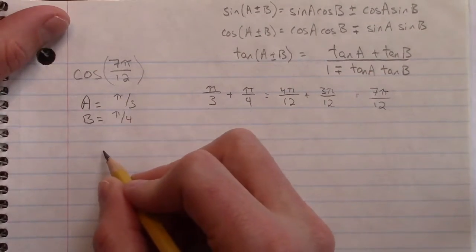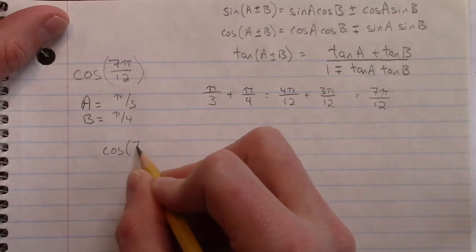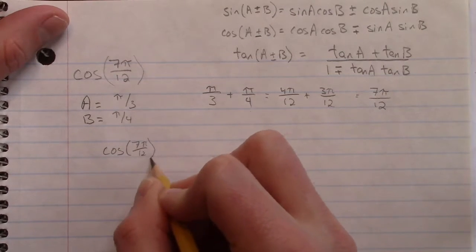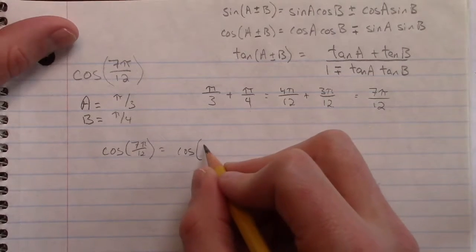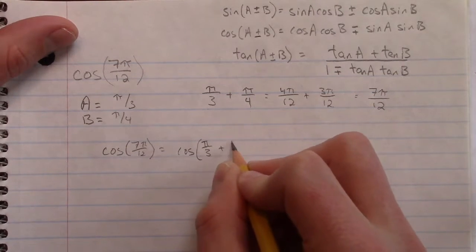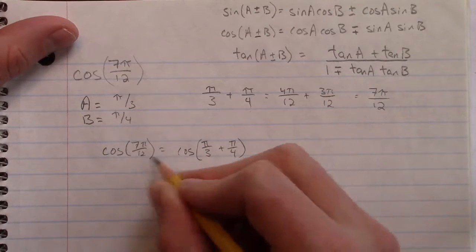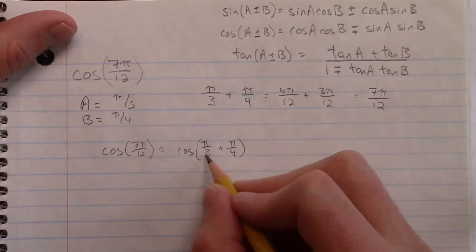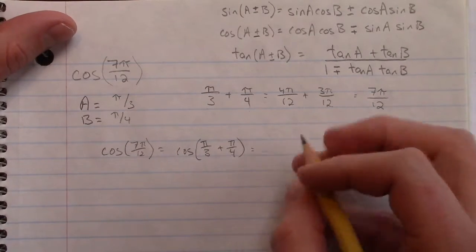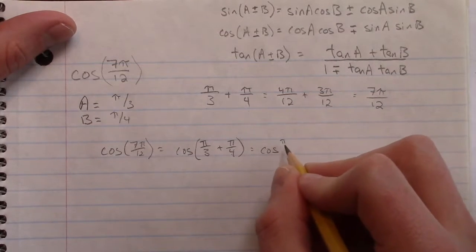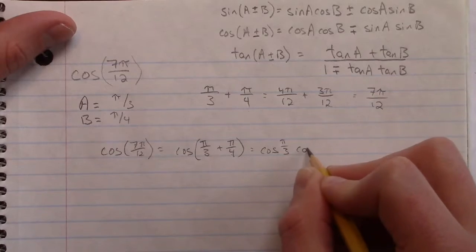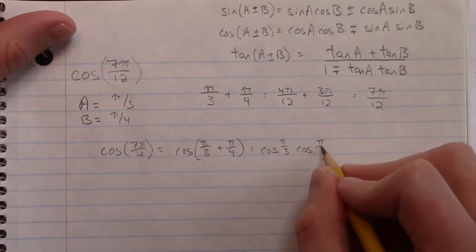So this means cosine of 7 pi over 12 is really cosine of, and you wouldn't need to write this out every time, pi over 3 plus pi over 4. Those two are obviously equivalent. I just showed that this is this. So now let's apply the formula. Cosine, what's cosine of pi over 3? Times cosine of pi over 4.